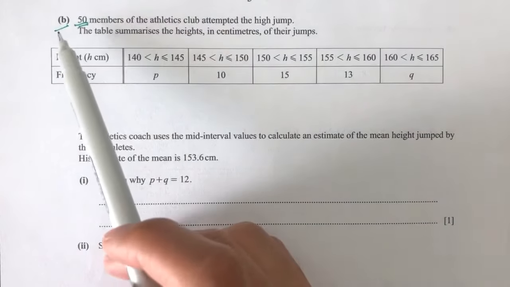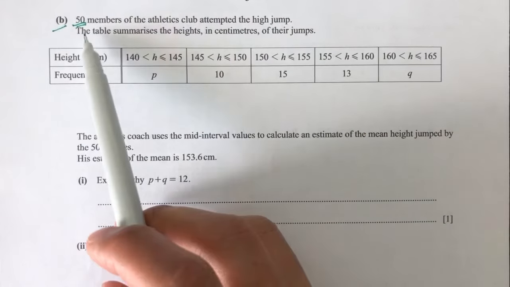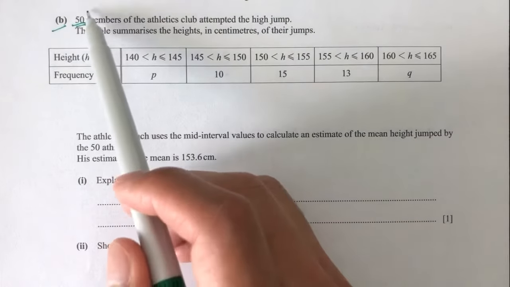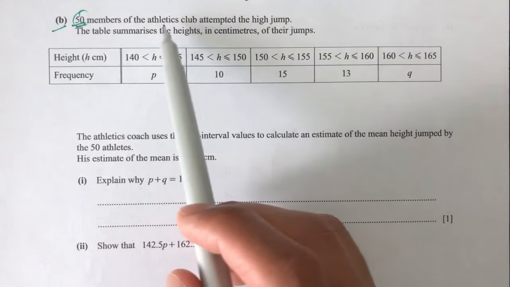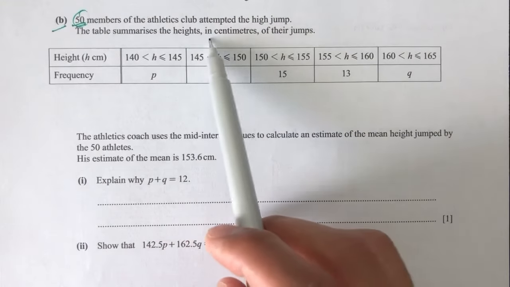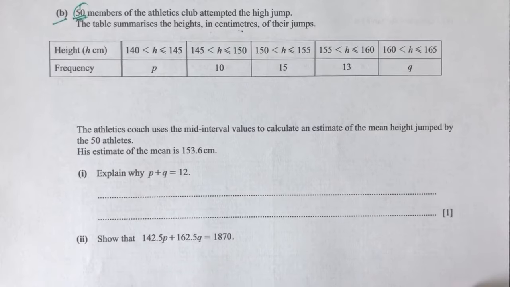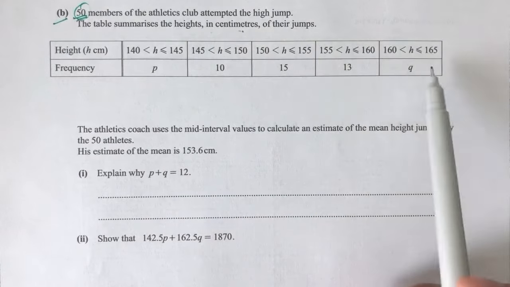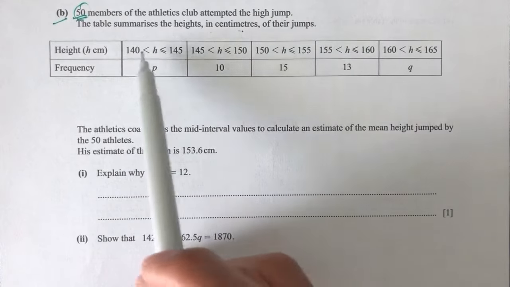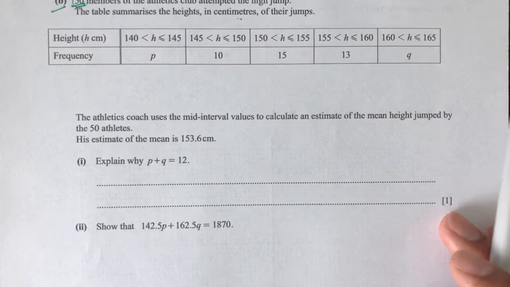Moving on to question part 3b. 50 members of the club attempted the high jump. So we have 50 members now, and they have attempted the high jump. The table summarizes the heights in centimeters of their jumps. Okay, so here we have a few groups, as you can see, the height of the jumps, and the number of people who have been in this group. Pretty easy till now.